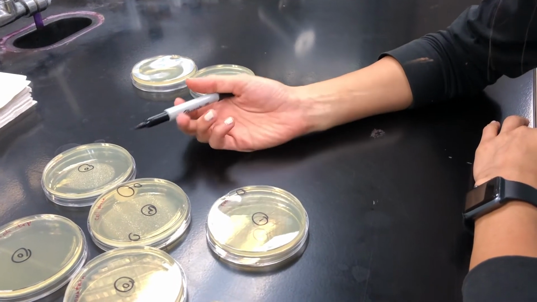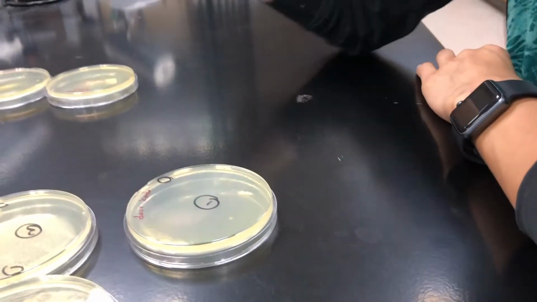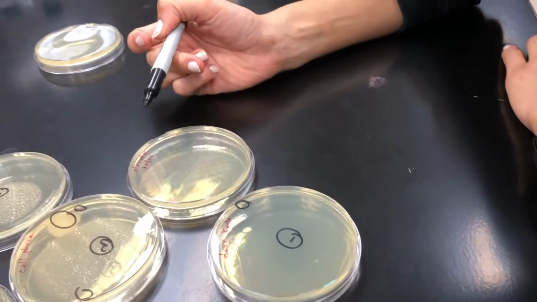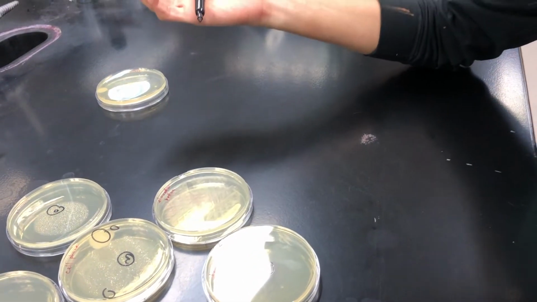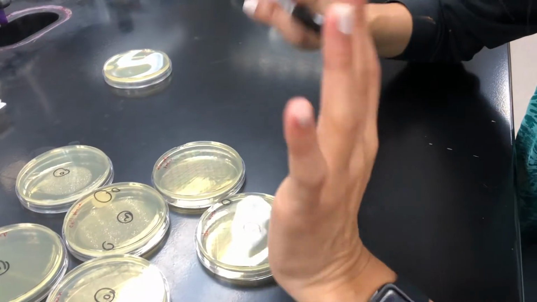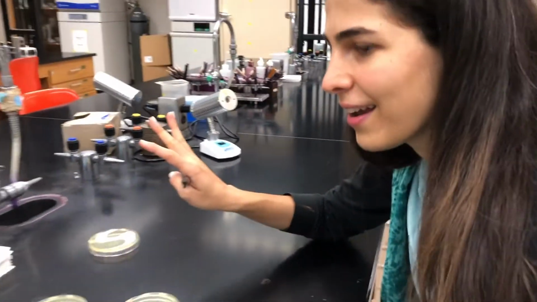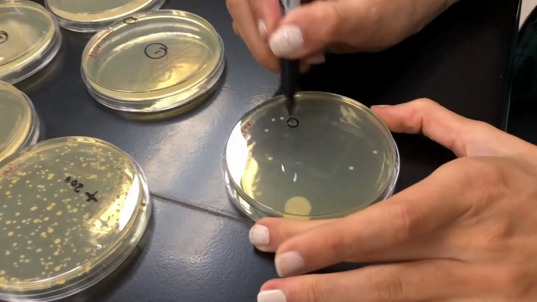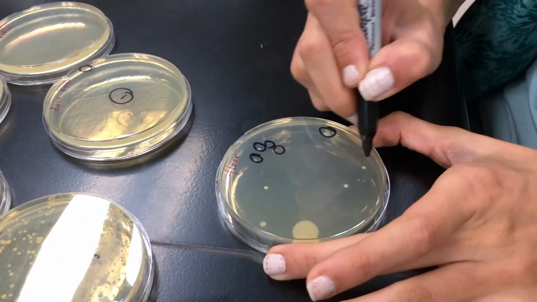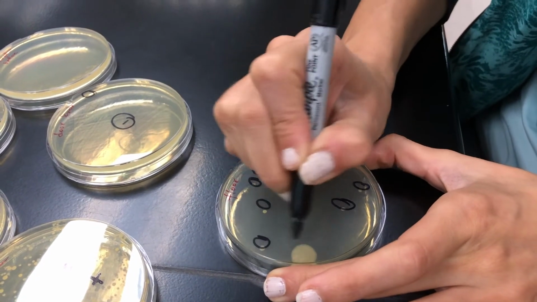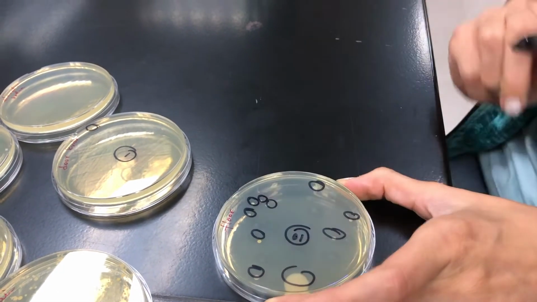Typically for doorknobs or bench tops or elevator buttons, we're supposed to see a lot of colony growth, but this time, because all the places are sanitized by the staff, nothing grew. And this is the floor. 1, 2, 3, 4, 5, 6, 7, 8, 9, 10 colonies.